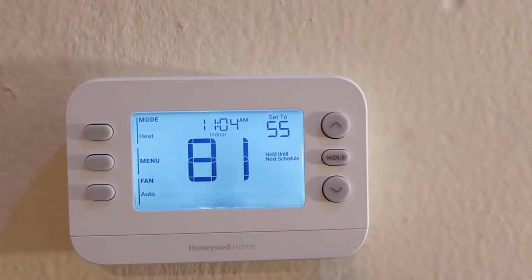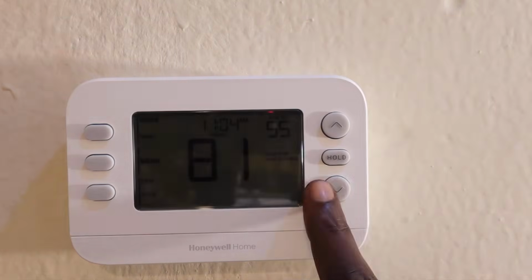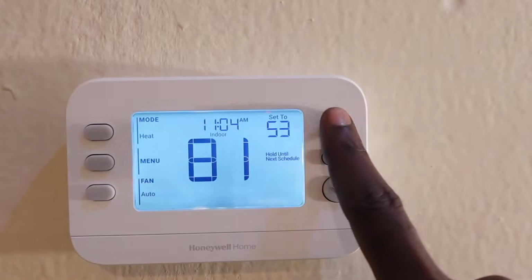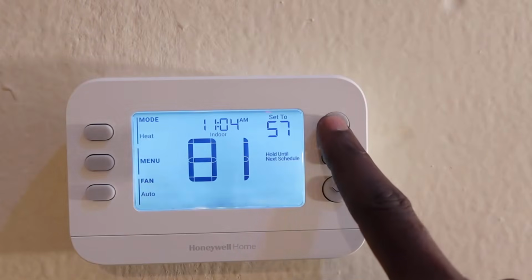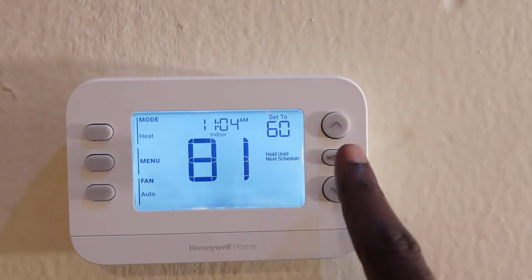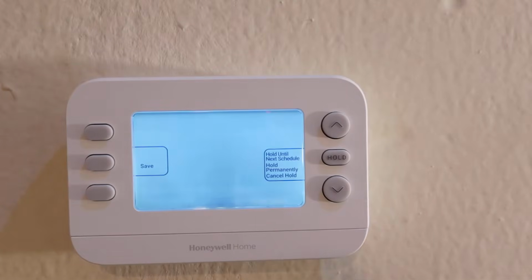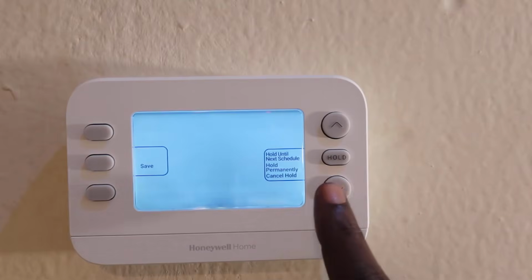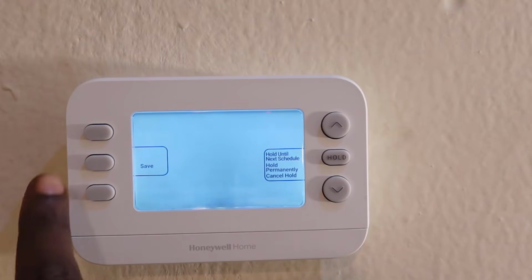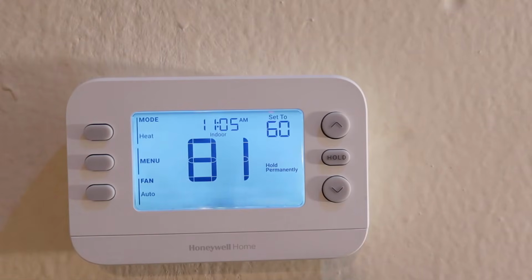And if you want to set a permanent temperature, what you want to do is to use the arrow up or down buttons again to adjust your set points. And once you have your desired temperature here, you want to hit the hold button again. And now you can see the options. So if you want to set a permanent temperature, you want to select hold permanently and then come over here and hit save. So this one here is going to keep your current temperature indefinitely, all right?